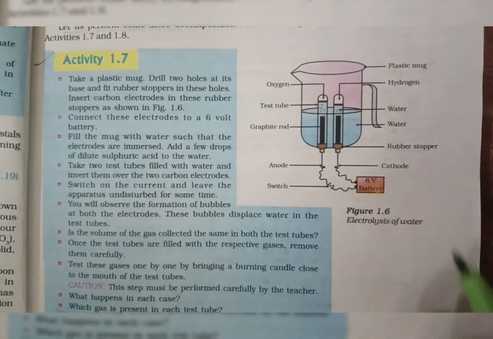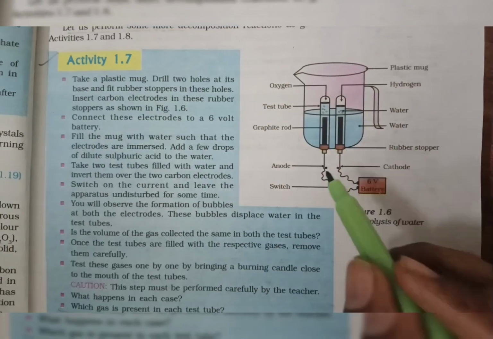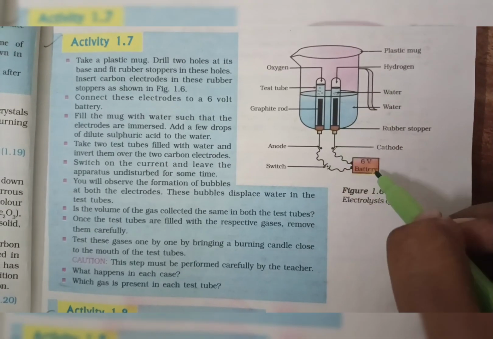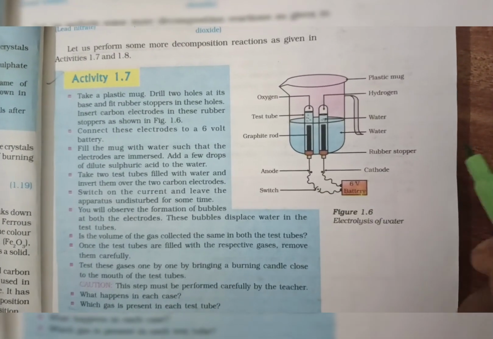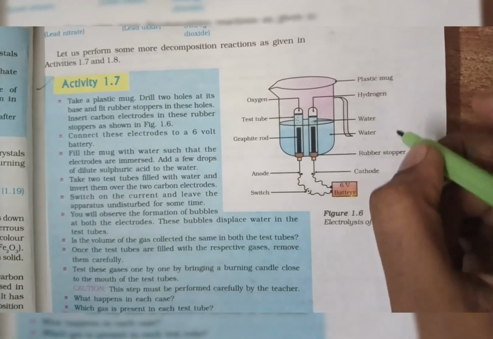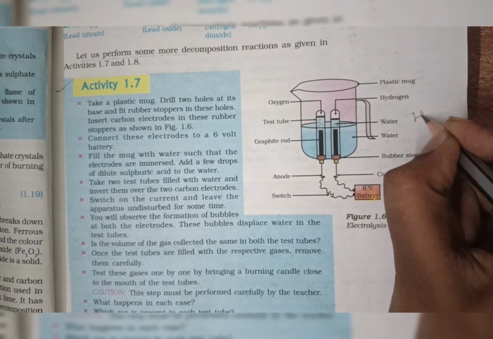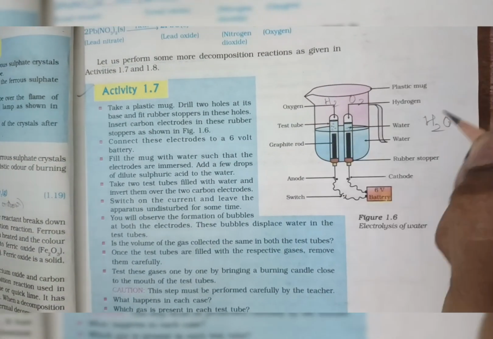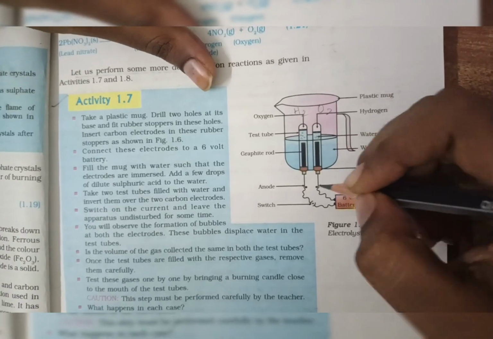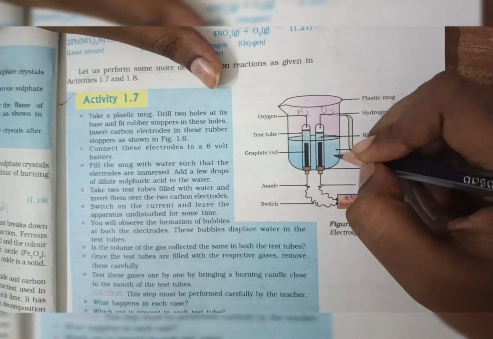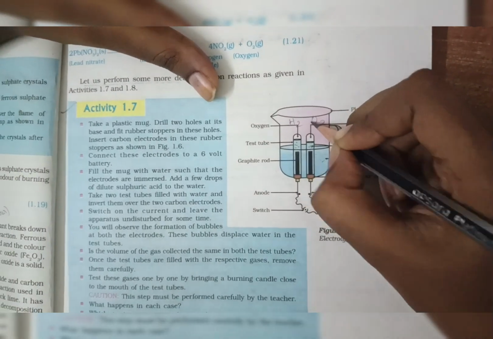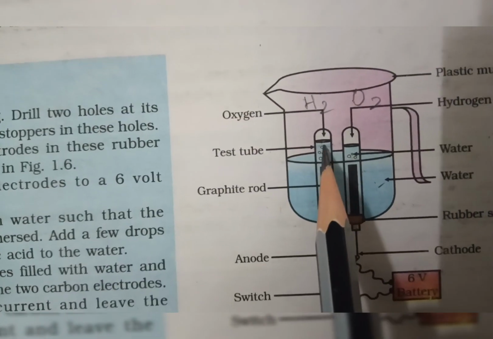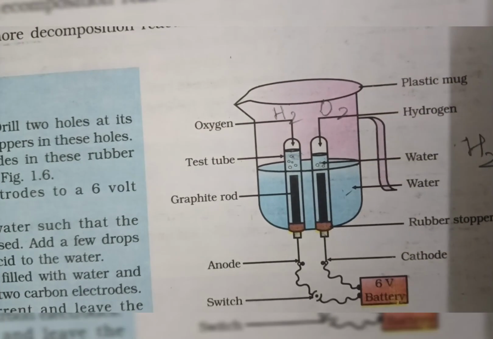This shows that in a beaker we pour water, and we connect two glass rods in the test tube with a 6-volt battery. When electricity is passed through the solution, this water is breaking down. Water, which is H2O, is breaking down into hydrogen and oxygen. Understood? When you look closer at this diagram, you can observe that the level of hydrogen gas liberated is quite higher than the level of oxygen gas liberated.